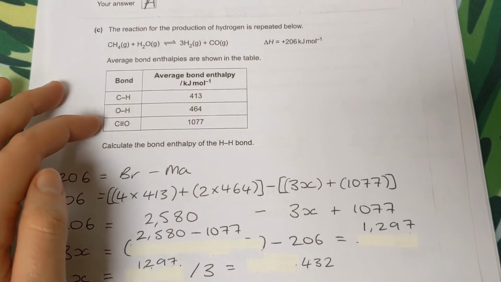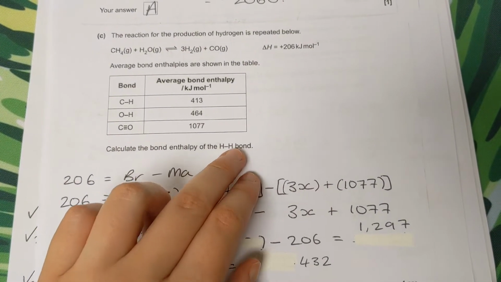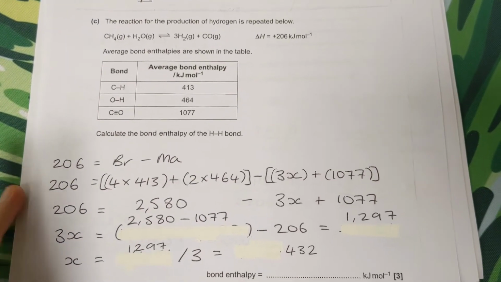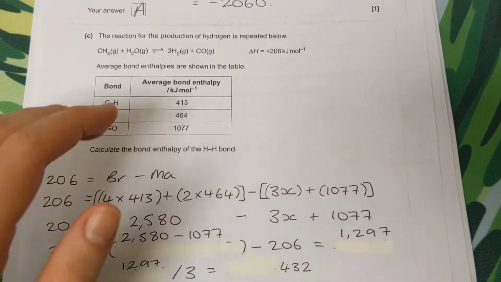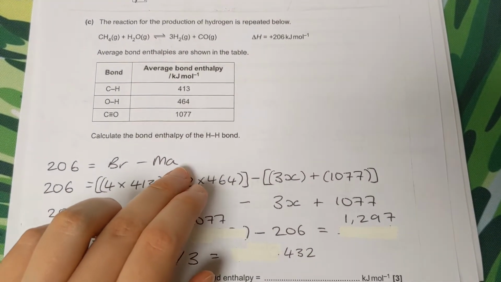This one is about bond enthalpies, and it's asking us to calculate the bond enthalpy of the HH bond in this reaction. So we need to set up our equation. Delta H equals reactants minus products when we have bond enthalpies, or we can say breaking minus making.